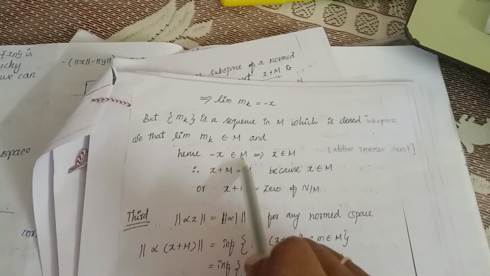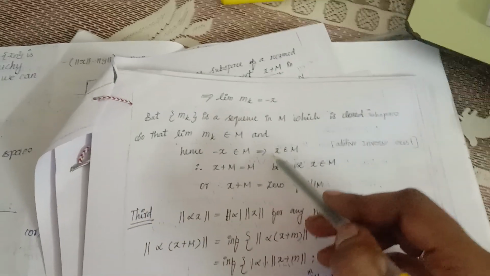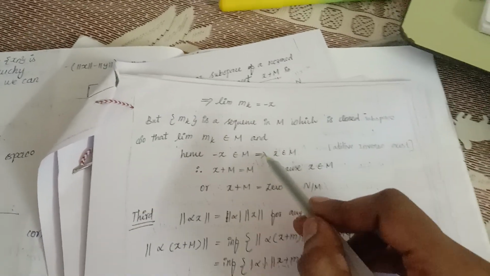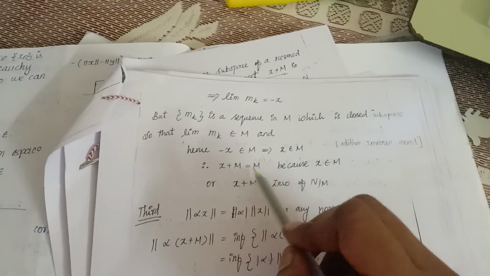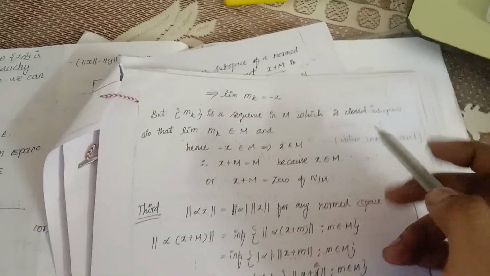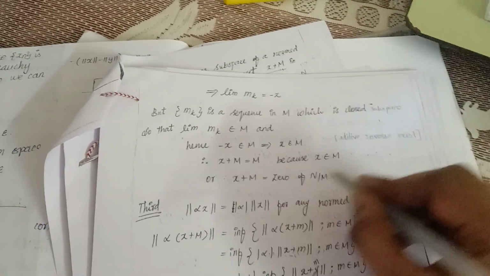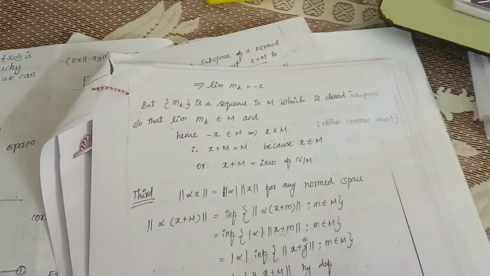And here minus x belongs to M, since the additive inverse exists, therefore x belongs to M. So x plus M is also equal to M because x belongs to M. Then x plus M equals M, which is the 0 of X by M. This proves the second condition.